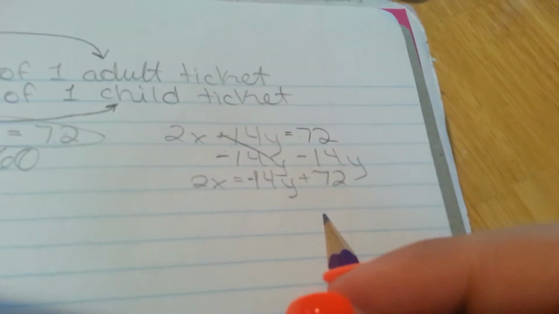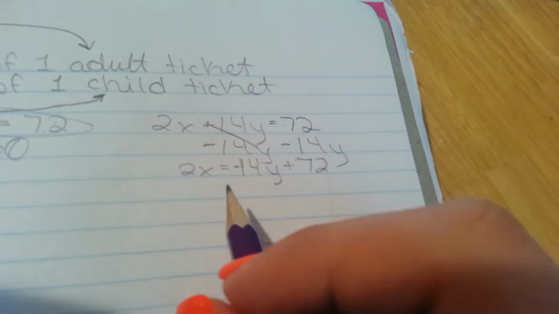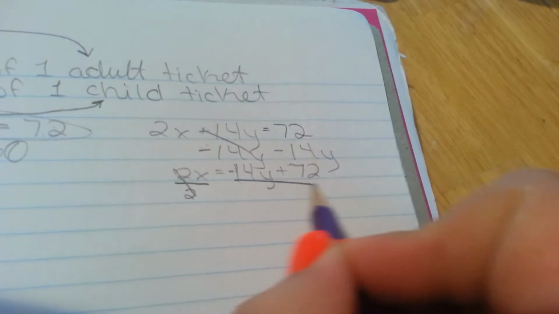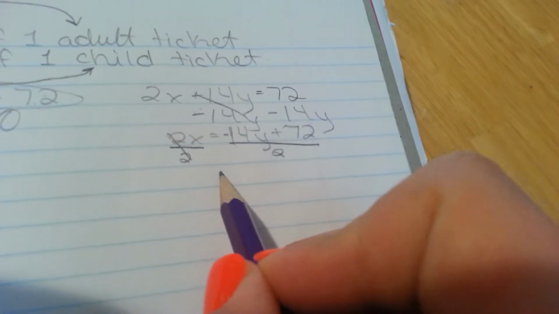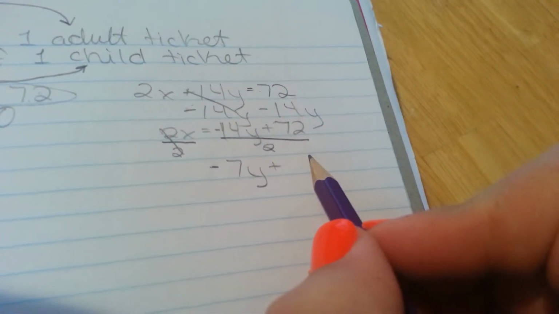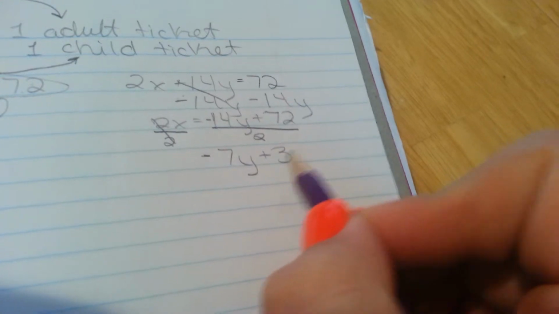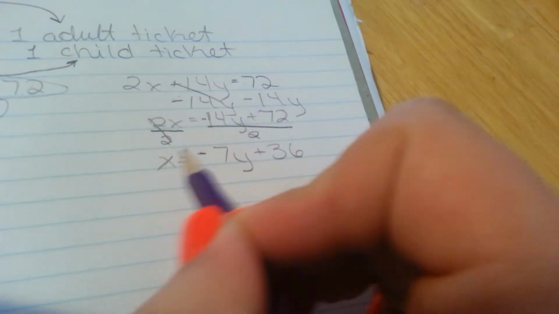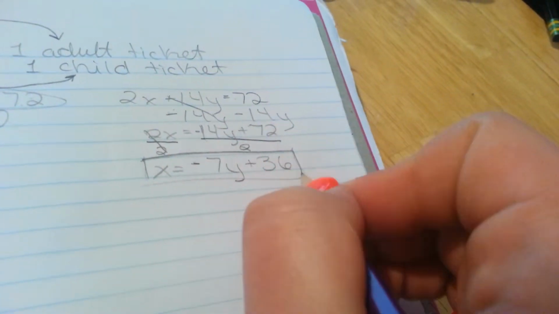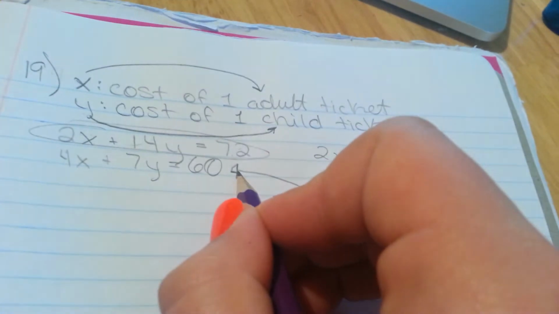Sorry, it's a little blurry, but it'll work. So now we're going to divide both sides by 2. Divided by 2, divided by 2. This is going to be negative 7y plus 36. That equals x. So now there's that problem. Now we're going to take this and plug it into this problem over here.